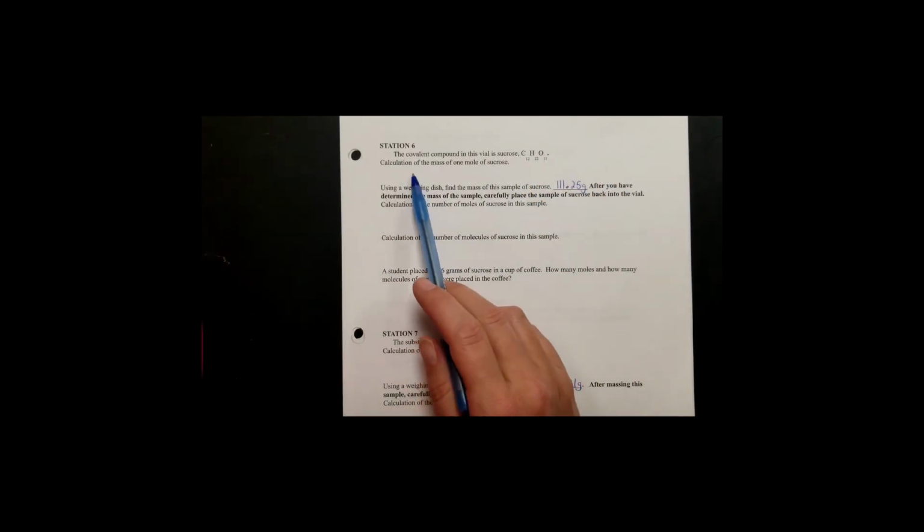All right, looking at the next station. In station 6, this is the first one where we aren't given an element, we're given a compound now. In this case, we're given sucrose, which is sugar. They give us the chemical formula C12H22O11. So we have to calculate the mass of 1 mole of sucrose.